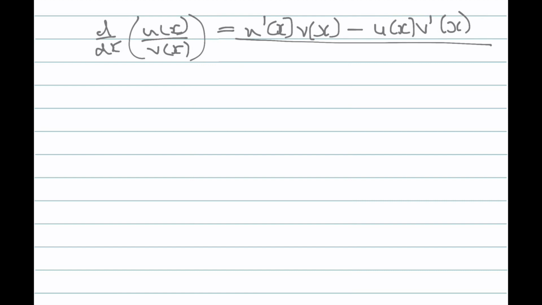Well, the quotient rule says that this will be equal to the derivative of the numerator, which will be u prime of x multiplied by the denominator, multiplied by v of x, minus the numerator u of x multiplied by the derivative of the denominator, so multiplied by v prime x. And this will be all over the denominator squared, so all over v of x squared.